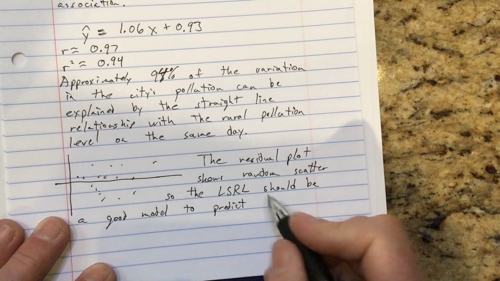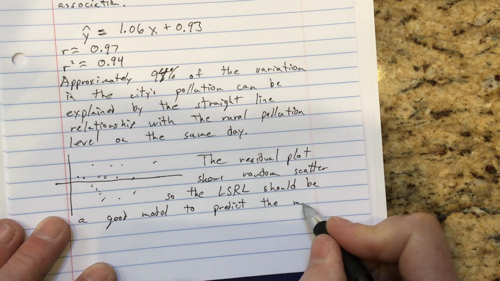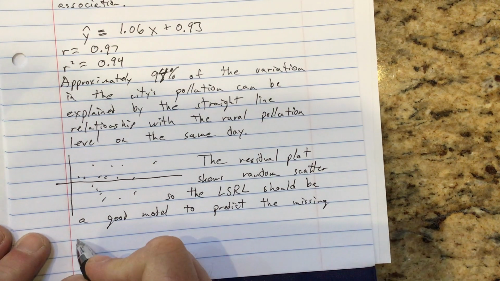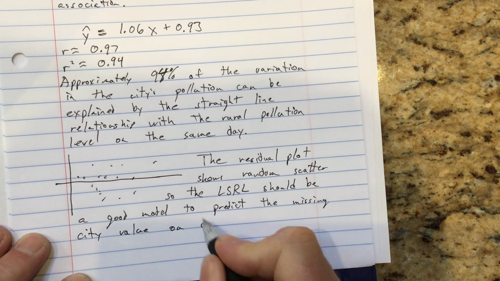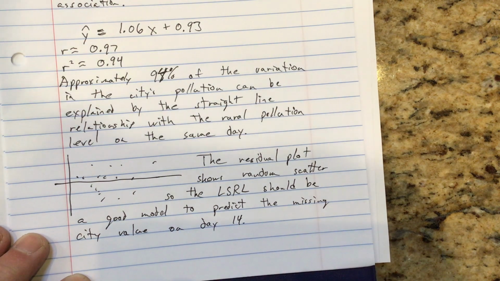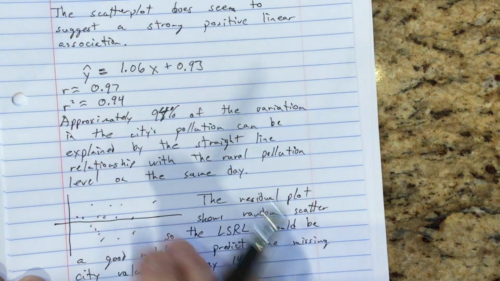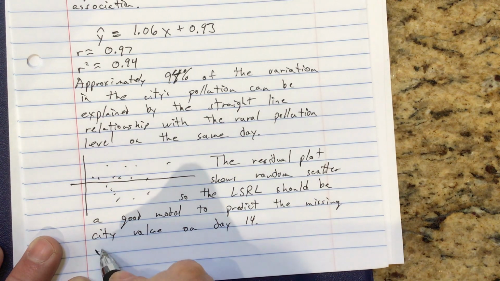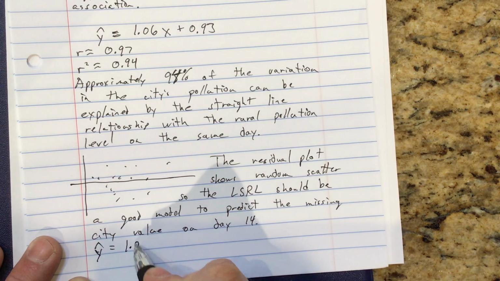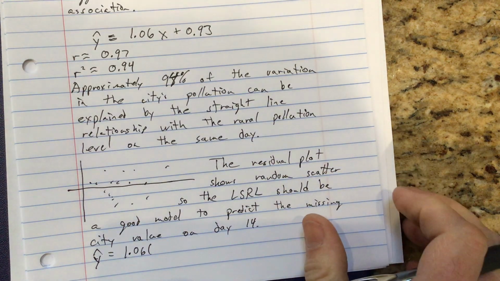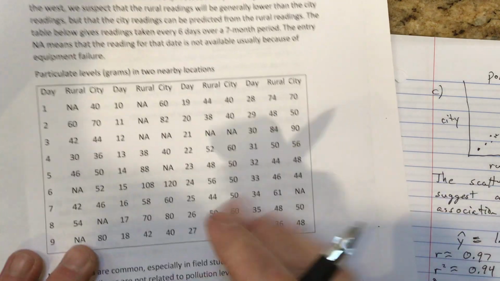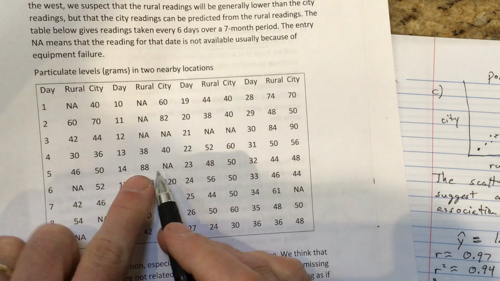Yeah. Missing city value on day 14. Okay, so let's do it. Take your equation, put 14 in there. Day 14 for the rural was 88.